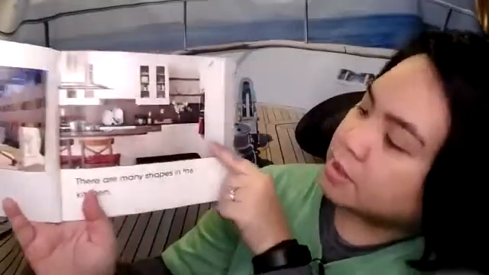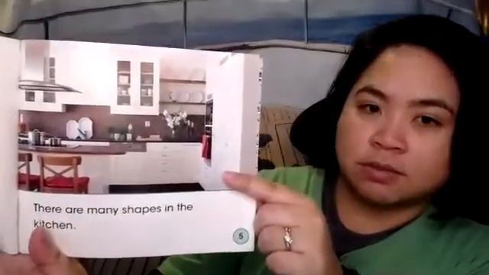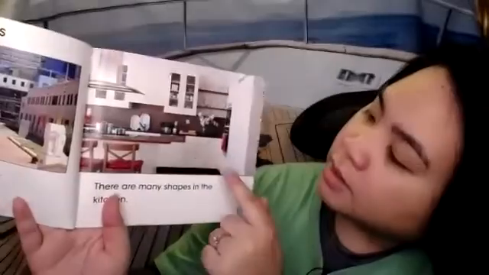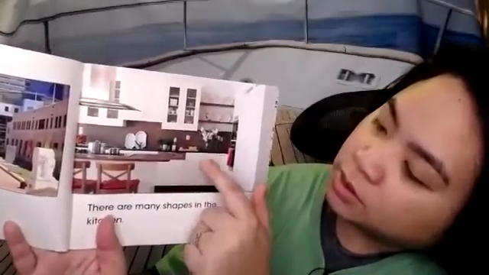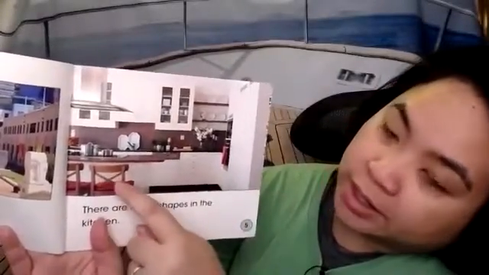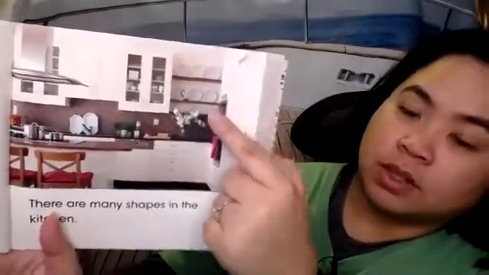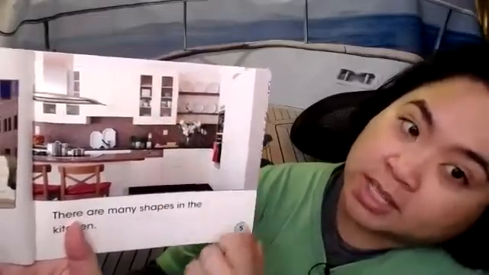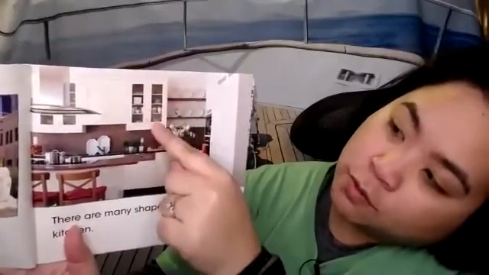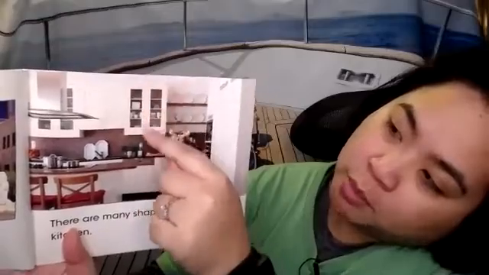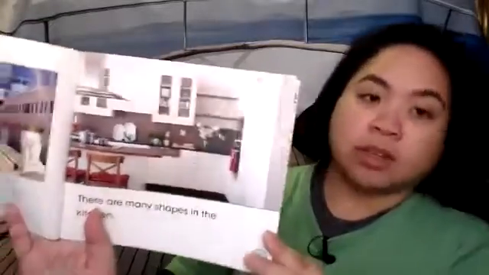There's some shapes in this kitchen. I see some rectangles, some triangles, some circles, some more rectangles, and small rectangles, four small ones within a big one. Yeah, there's a lot of shapes in that kitchen.